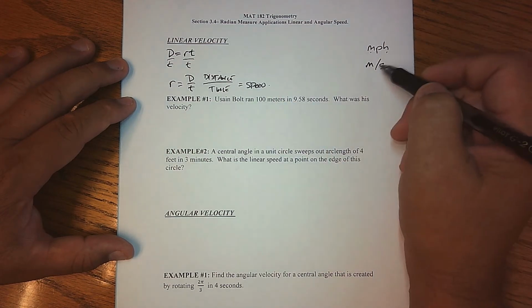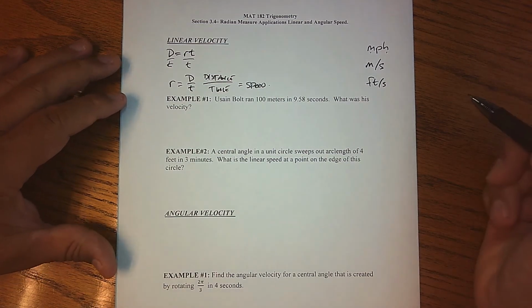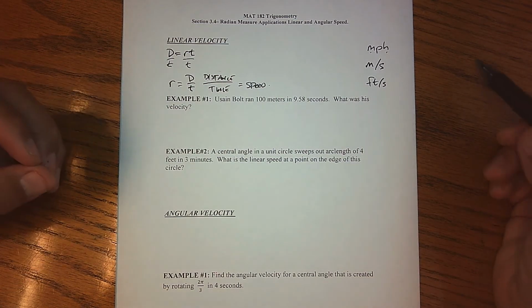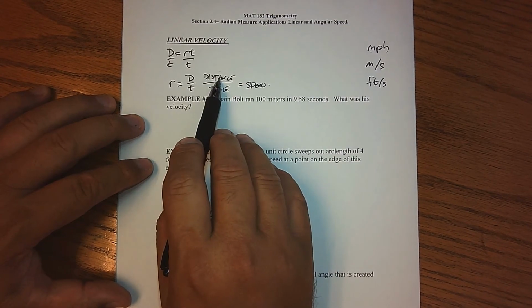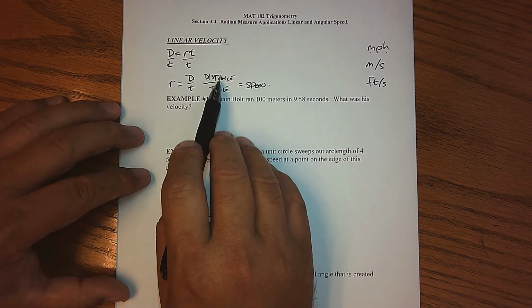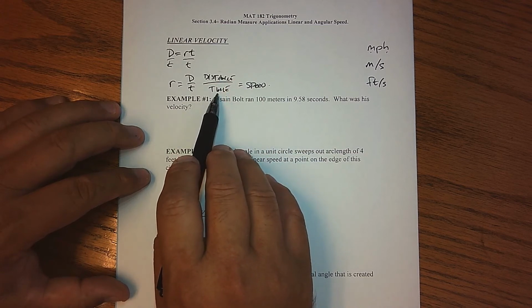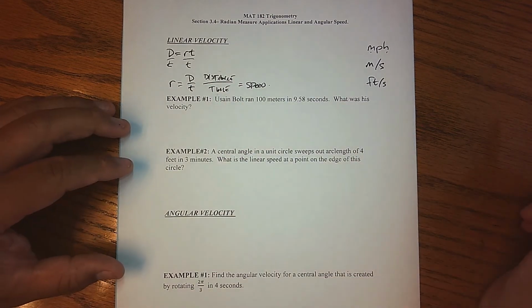So miles per hour, meters per second. I think another one that we see a lot in physics is feet per second. So it's basically always some unit of distance, meters, miles, feet, kilometers, whatever the case might be, divided by some unit of time, which are usually seconds, minutes, or hours. And so that's basically how we calculate linear speed.